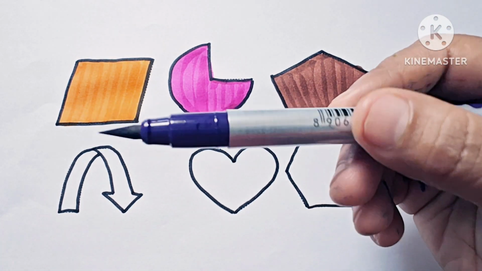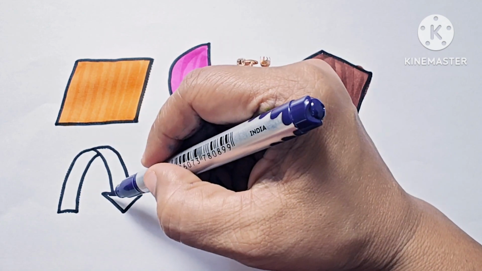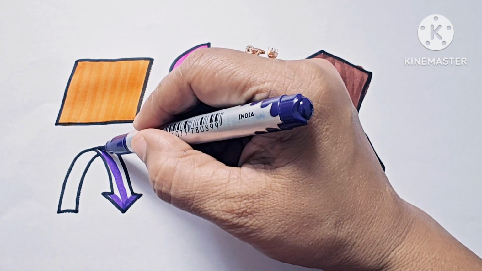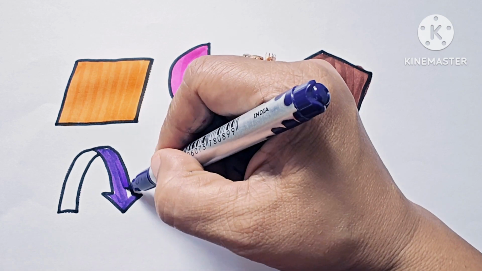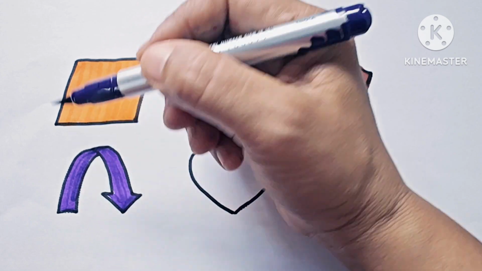This is purple color. And this is a symbol. Curved down arrow. Direction is downward. And it is curved. So it is called curved down arrow. This is a symbol.